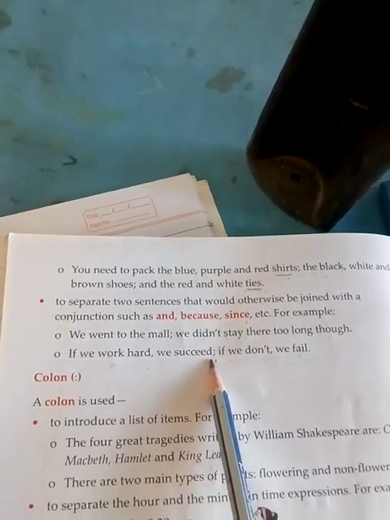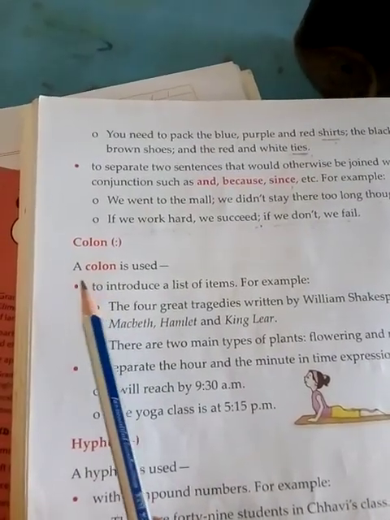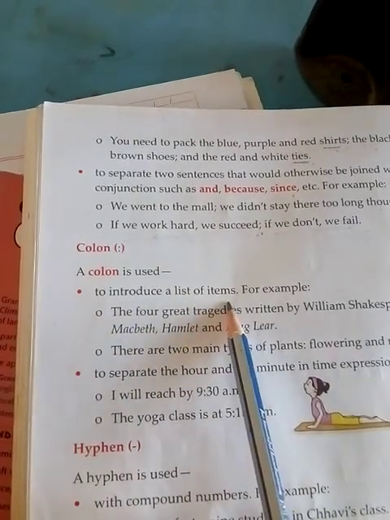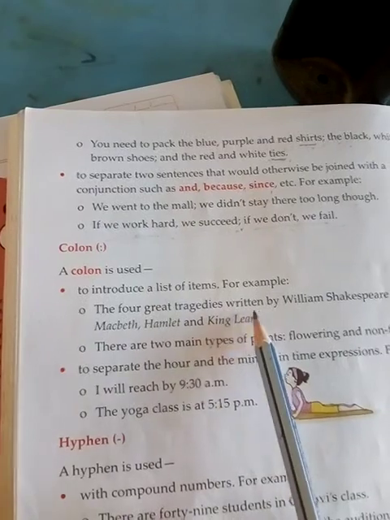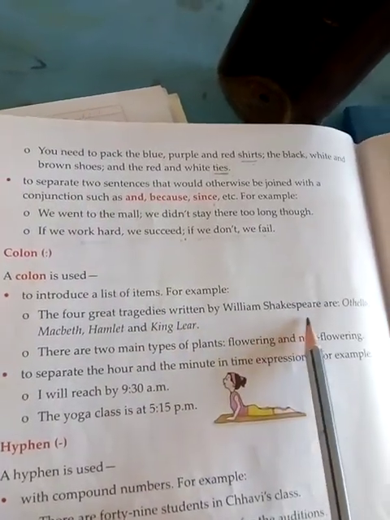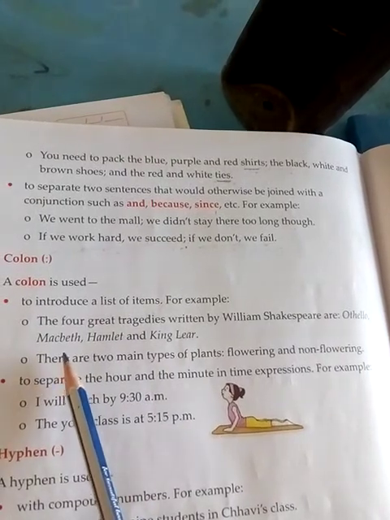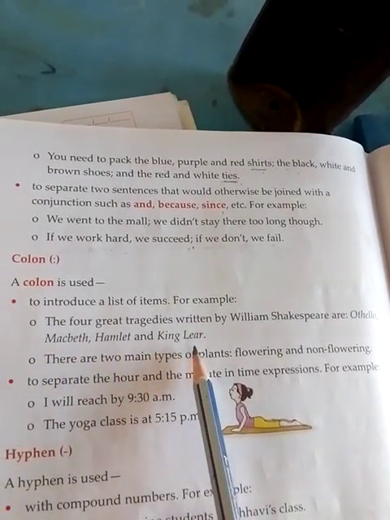Now we will see about colon. What is a colon? A colon is used to introduce a list of items. For example, four great tragedies written by William Shakespeare are: Othello, Macbeth, Hamlet and King Lear.